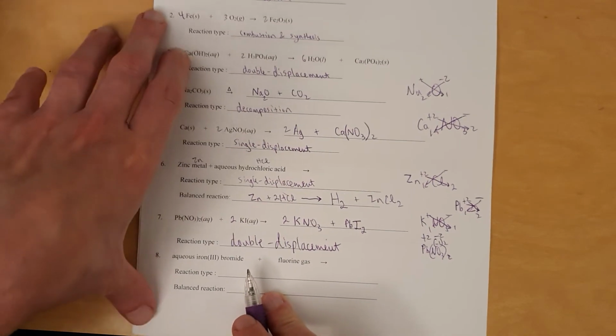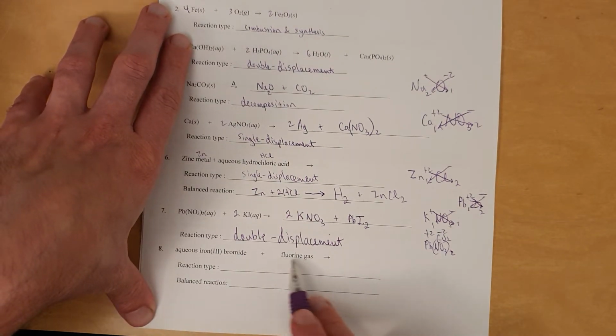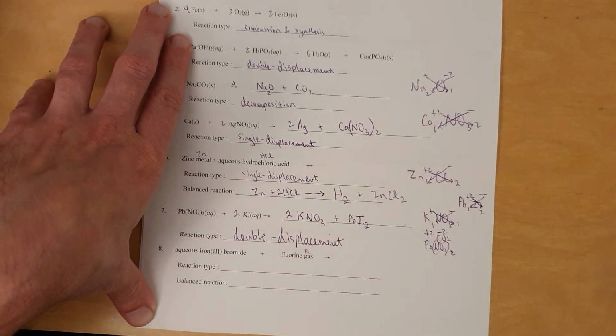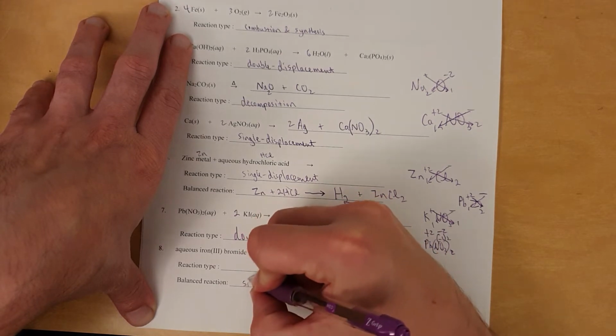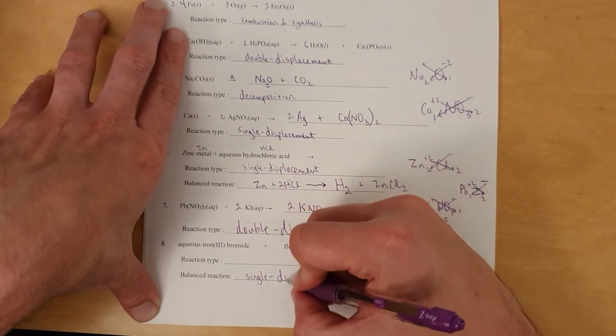All right, next. Aqueous iron 3 bromide plus fluorine gas. Fluorine gas is F2. It's a pure element. So compound plus element, that is single displacement reaction again. Let me make sure that's in view. Yeah, okay.